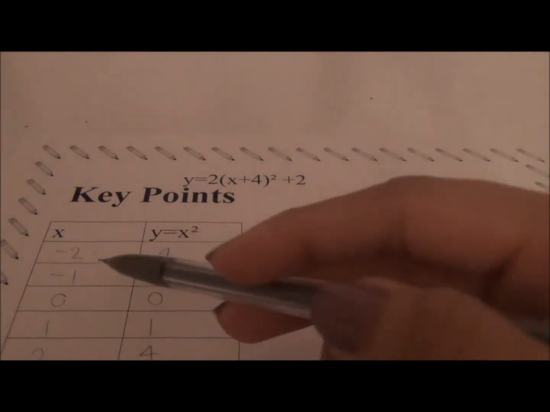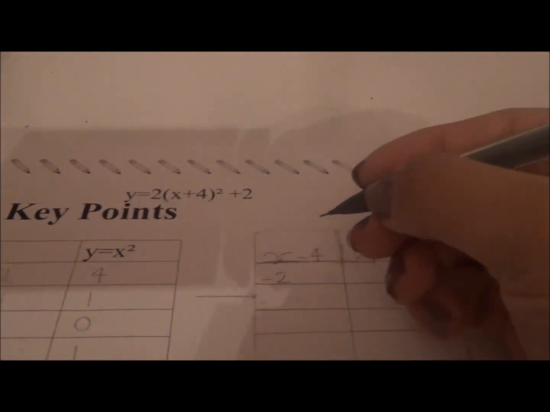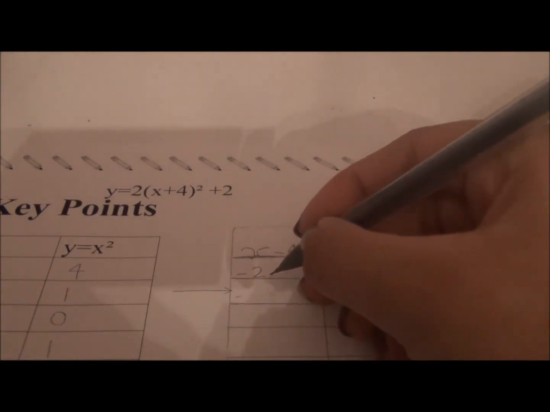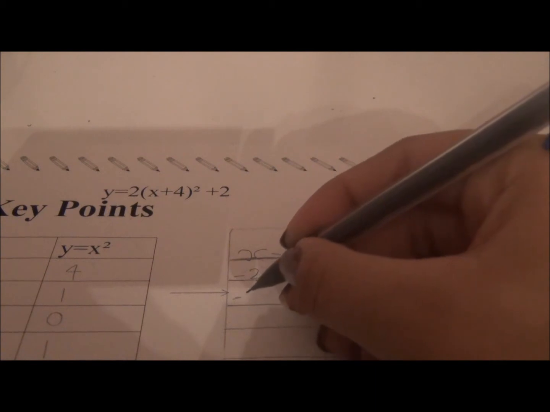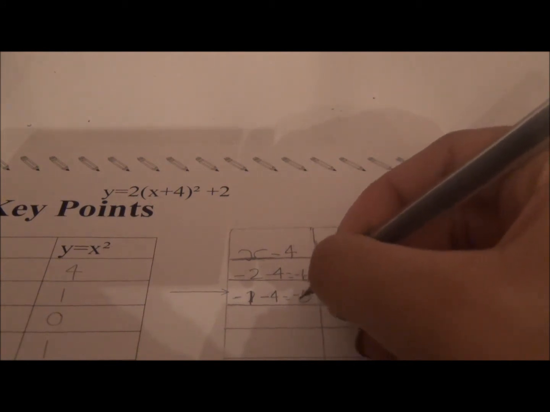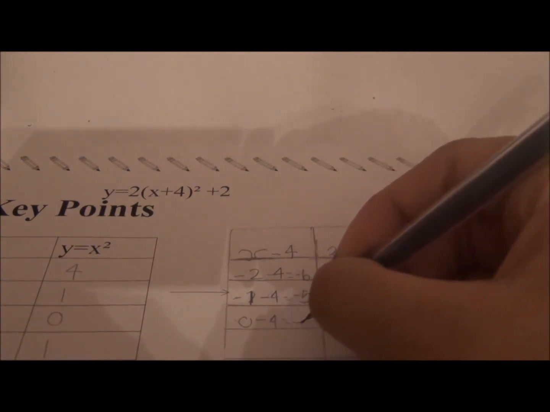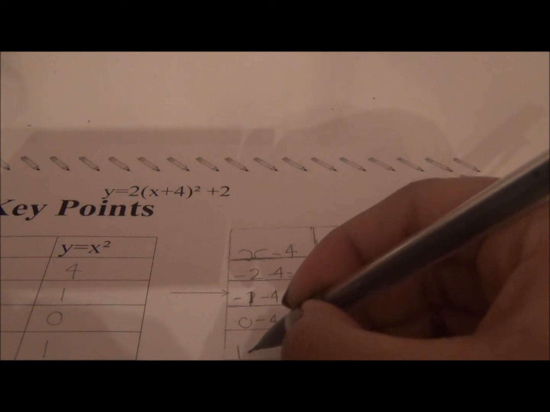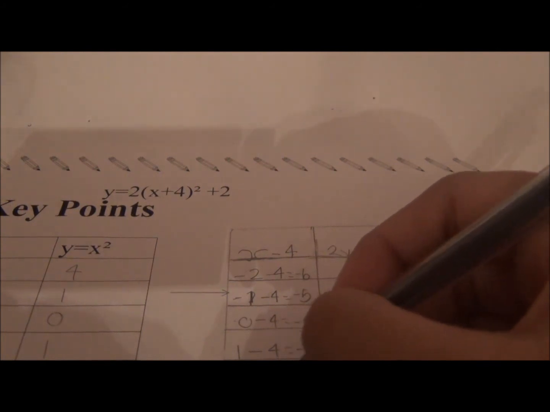So for the x's, I will substitute them into the x's. So it'll be minus 2 minus 4 equals minus 6, minus 1 minus 4, which gives you negative 5, 0 minus 4, which gives you negative 4, 1 minus 4, which gives you negative 3, and 2 minus 4, which gives you negative 2. And now we're going to do the same thing with the y's.